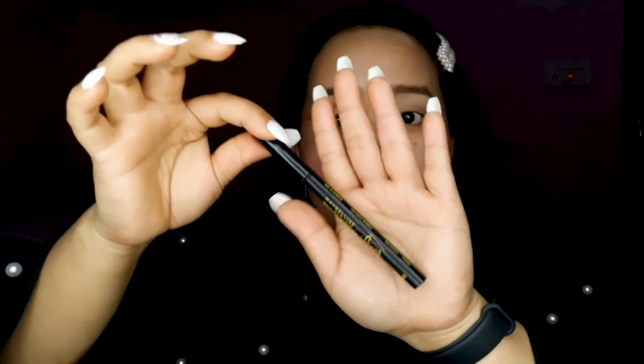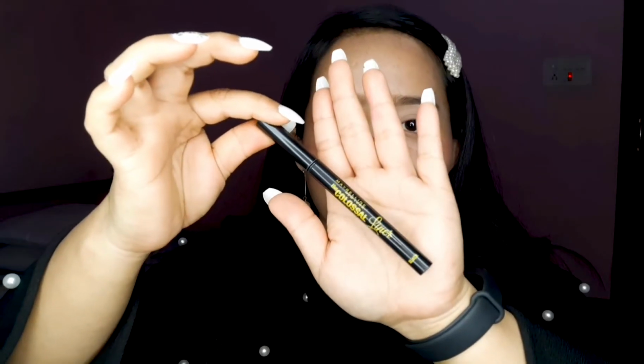So it looks like this now. Then after that, of course, you need to wear eyeliner, a good eyeliner. I'm using this Maybelline New York Colossal liner, and it's a sketch liner and it's very easy to wear.